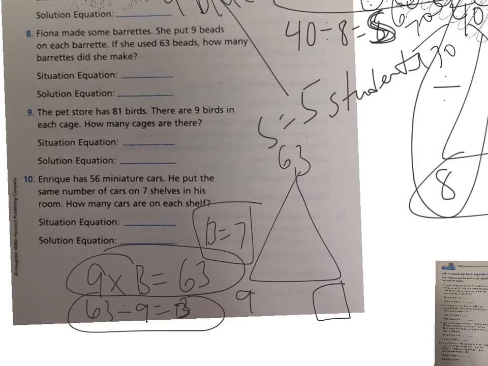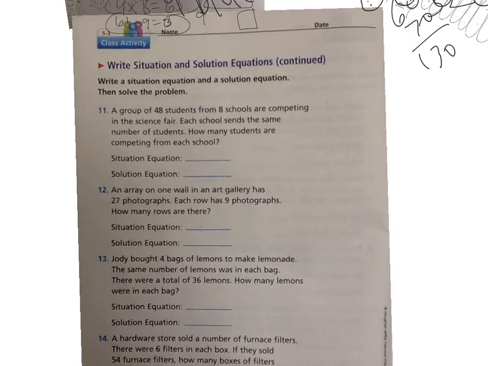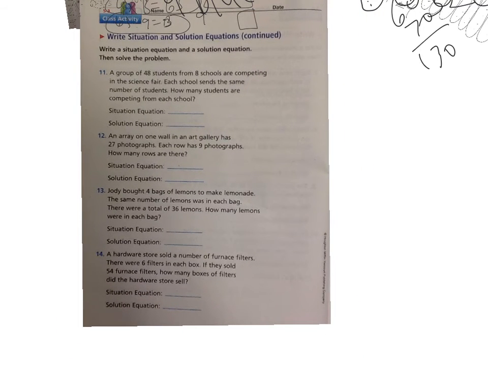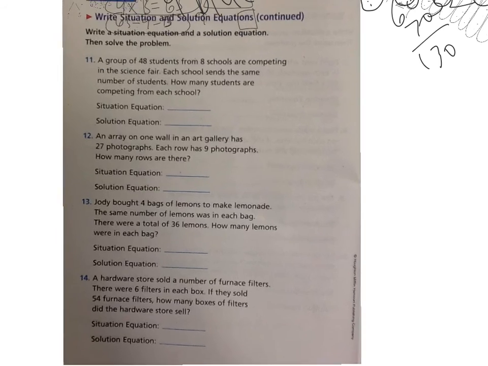So I want you to work on 9 and 10 on your own when you're done with the lesson. And then there's a whole other page here that we'll probably work at in small group, or we'll just work on throughout the week. A lot of work. There's a lot of content in this lesson. Don't think you have to have it all done today.